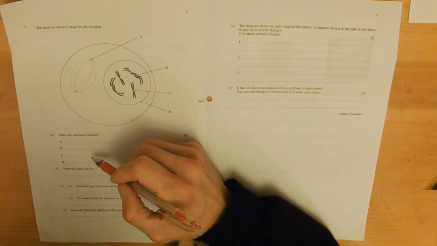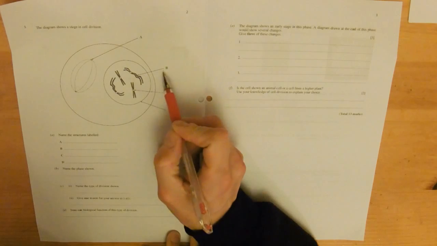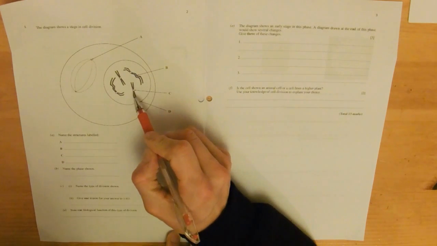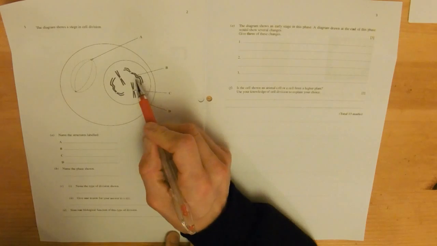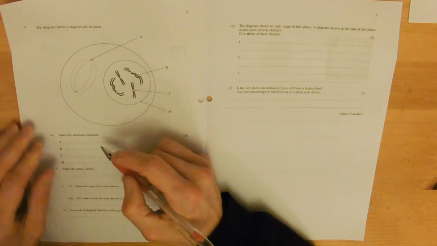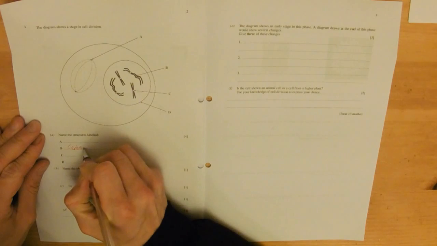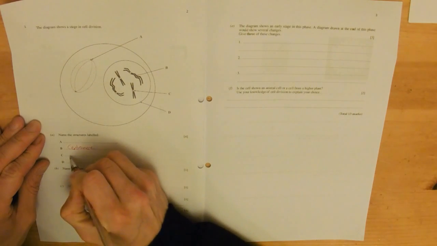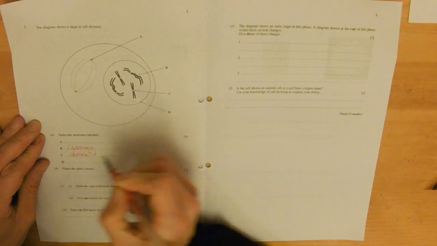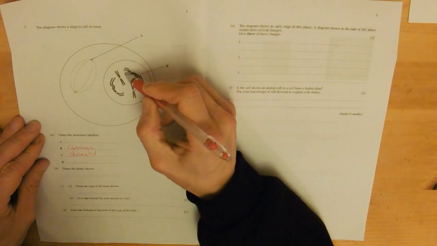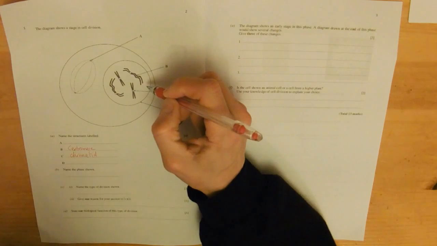Name the structures first. Well, start off with some easy ones. B and C, you should recognise those. C, centromere, B, chromatid. I'm going to put those in first. The whole thing is a chromosome with sister chromatids and a centromere.